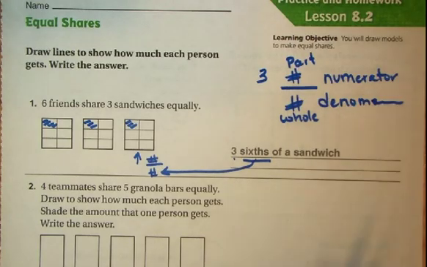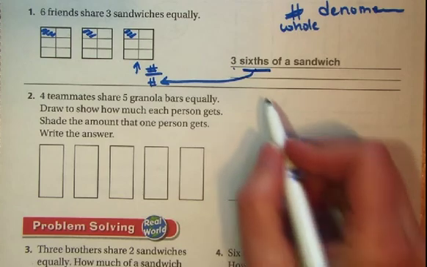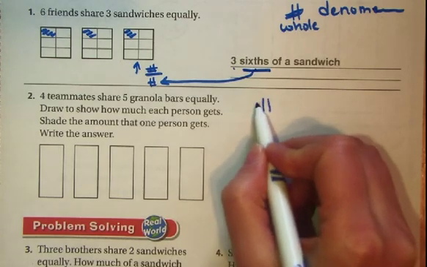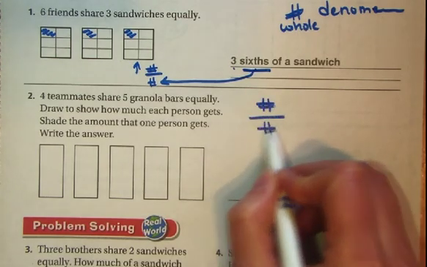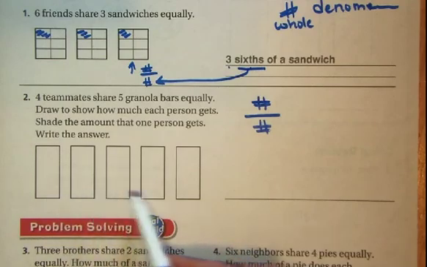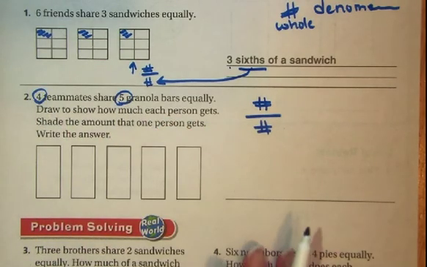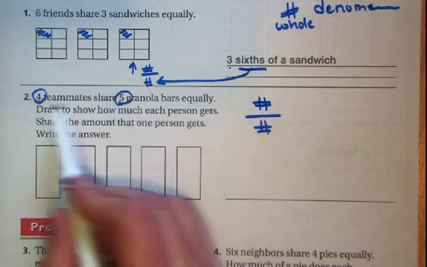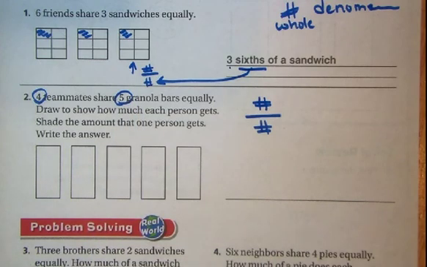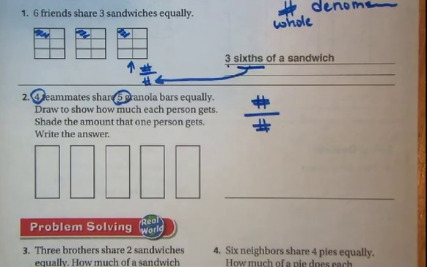Okay, so looking at this, if I'm going to look at the fraction, I'm going to have some number on top, some number on bottom. I have 1, 2, 3, 4, 5 granola bars with 4 teammates. It says to draw to show how much each person gets. If I've got 4 teammates, what kind of drawing will I make? How many cuts? You can type in your answer. You can unmute yourself to get an answer.